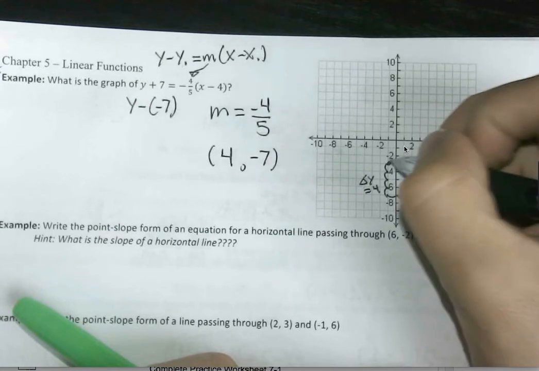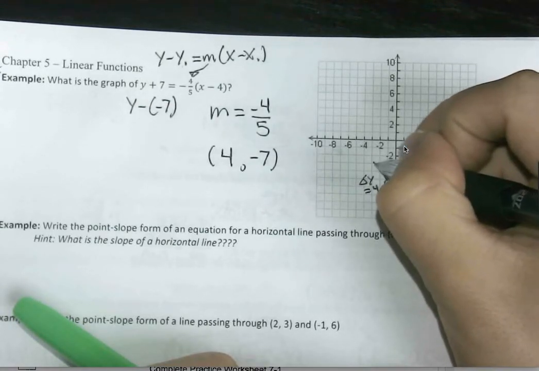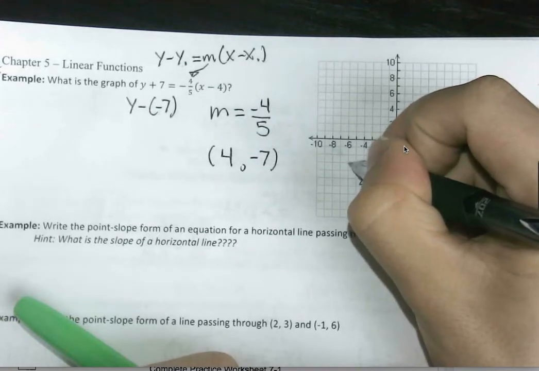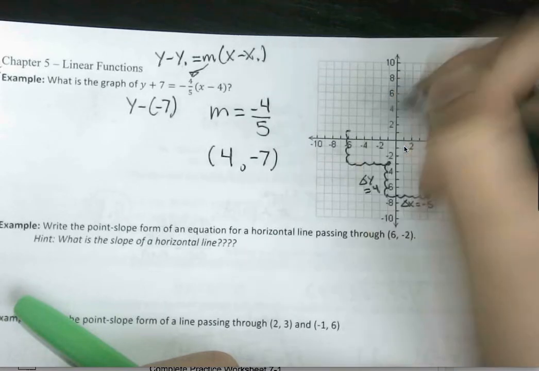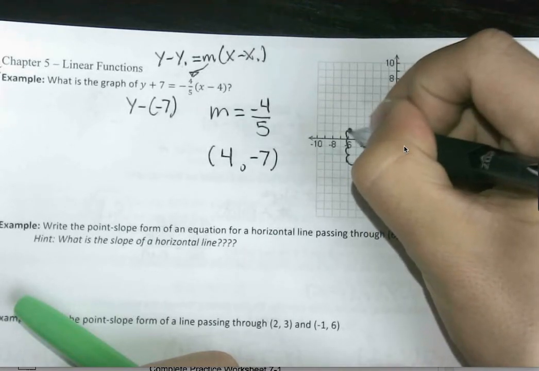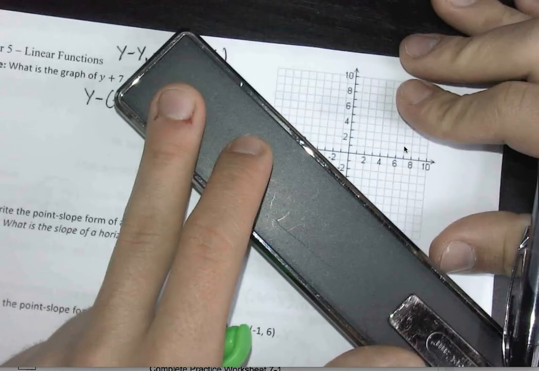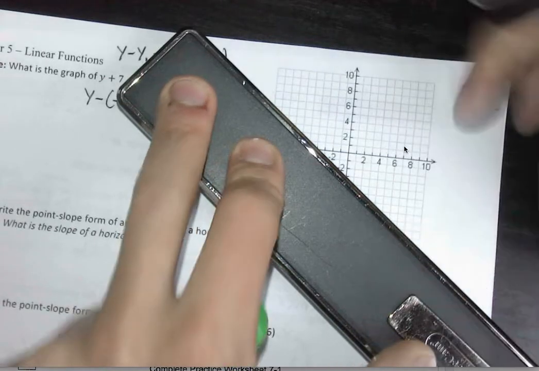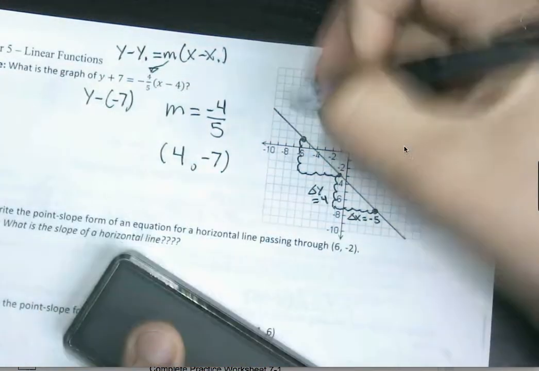We can keep this party going over 5 more. 1, 2, 3, 4, 5. Go up 4. 1, 2, 3, 4. Plot that out. I think we're pretty good with how many points we can fit on this, so let's use a straight line to graph it out. Show respect for all the points that couldn't make it onto the graph. Keep the arrows on there.